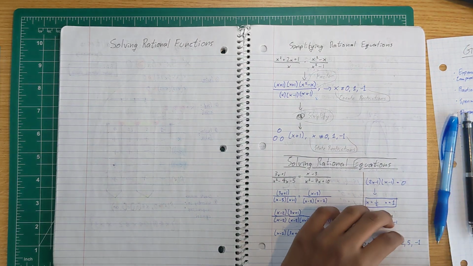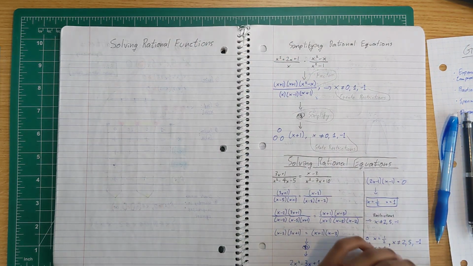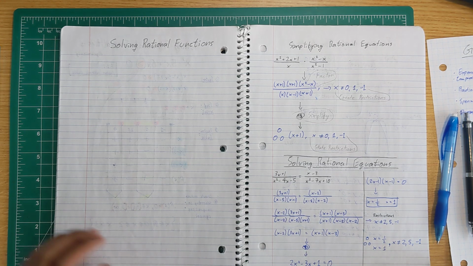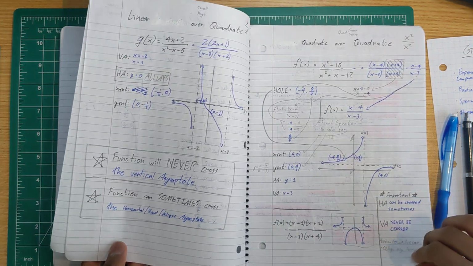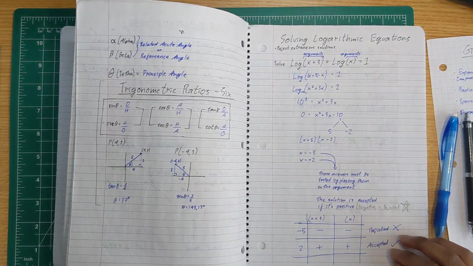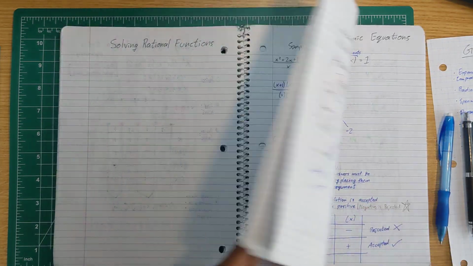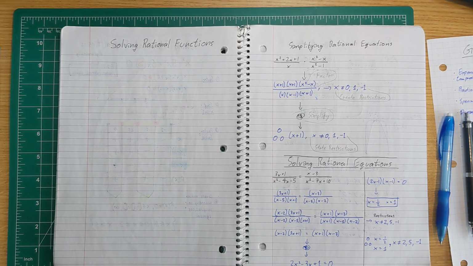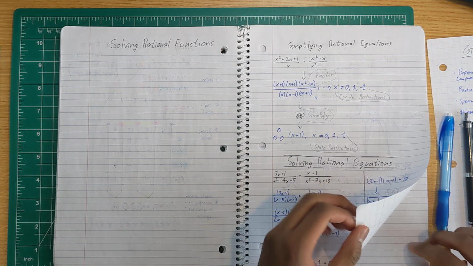Okay, so let's see. Now we come into simplifying rational equations. This slowly moves into graphing equations, and then we have logarithms. So just a quick overview.